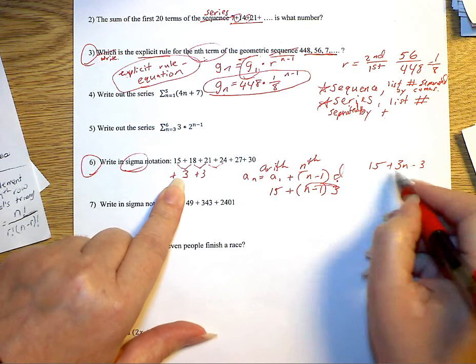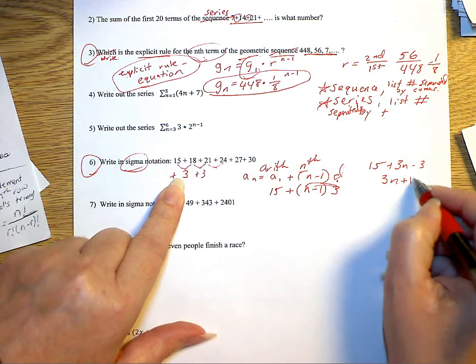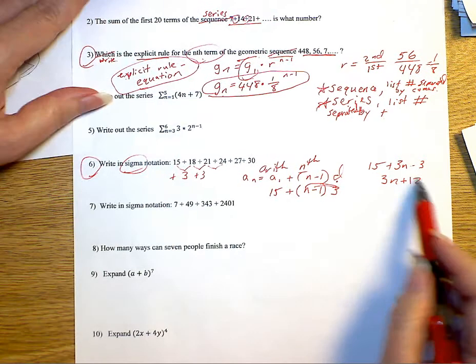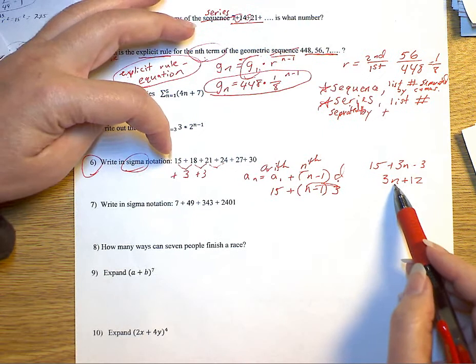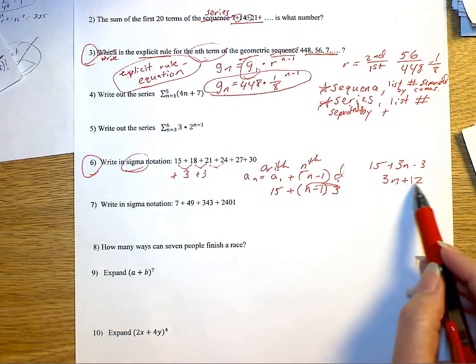Combine like terms, I have 3n plus 12. That's your equation for the nth term. So if you put a 1 in here, you should get the first term. 1 times 3 is 3, and plus 12 is 15.